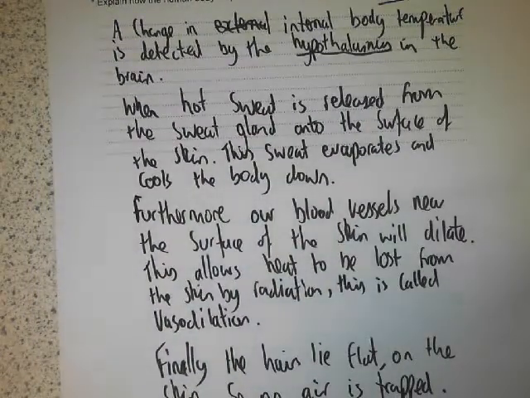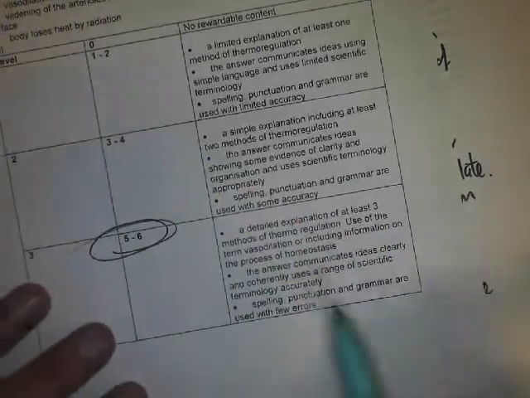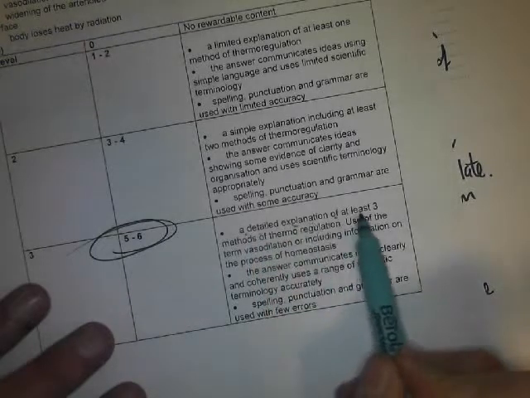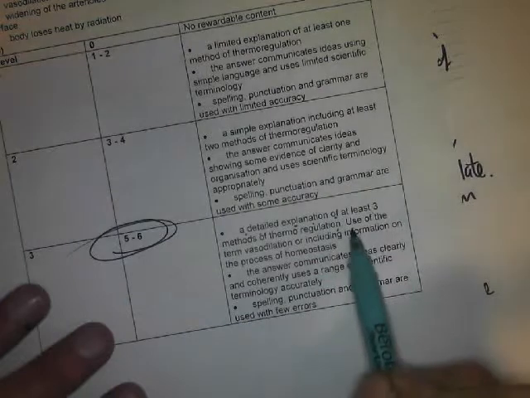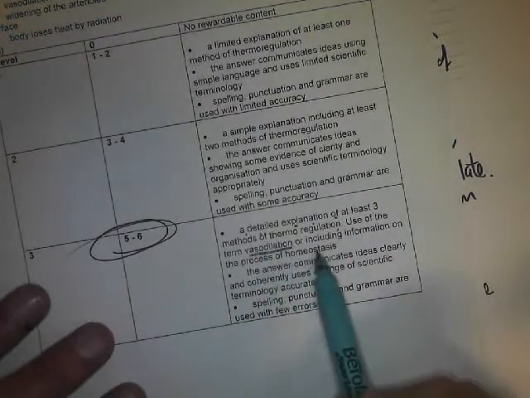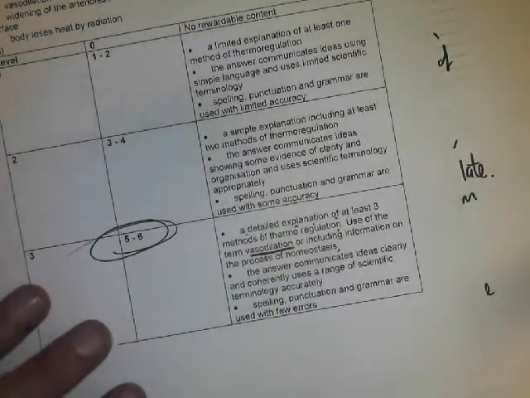I'm going to read it all again in my head, and then I'm going to see what marking points I've got. So let's bring in the marking points. So this is your 6 mark, and you'll also be familiar with this. And you should be aiming for 5 or 6 marks. So what do I need to do for 5 or 6 marks? A detailed explanation of at least 3 methods of thermoregulation, use of the term vasodilation, or including information on the process of homeostasis.